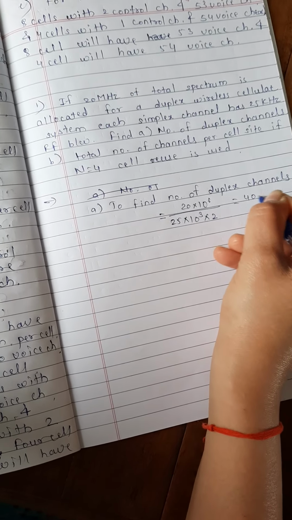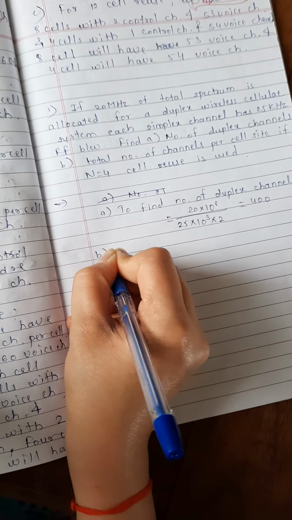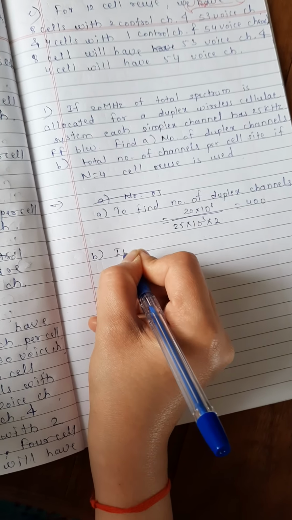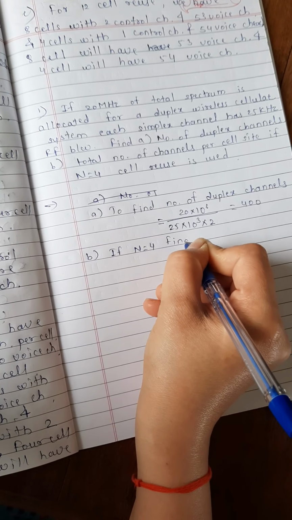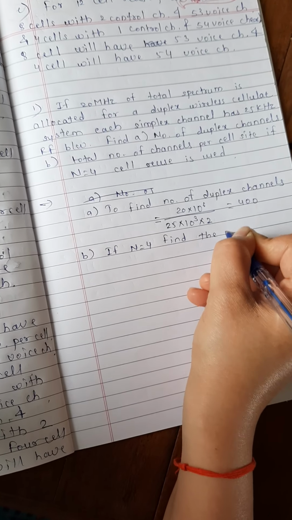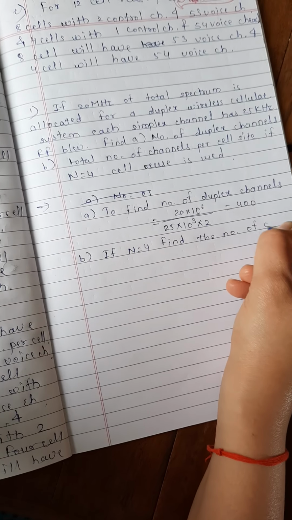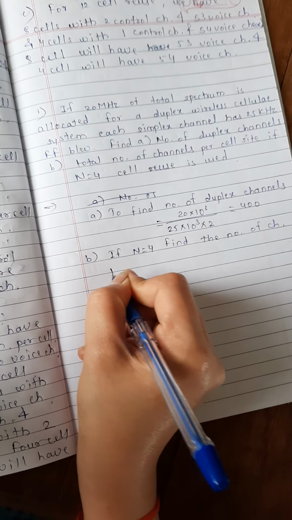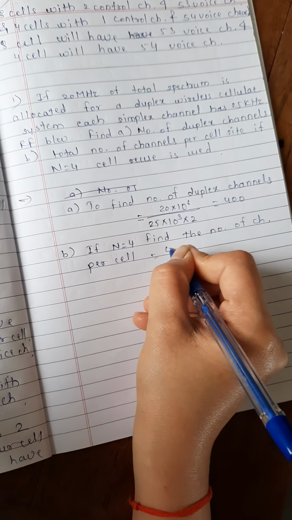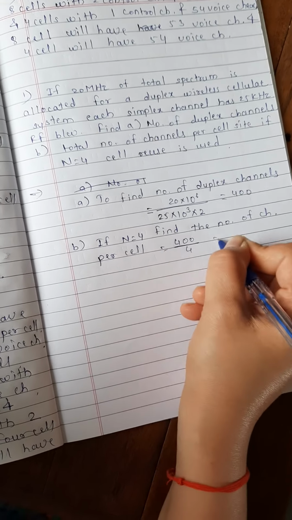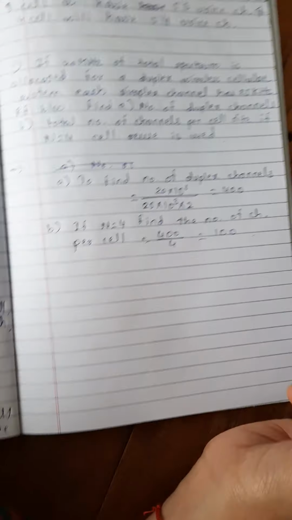So it is 400. And second, if n is equal to 4, then find the number of channels per cell. So it is 400 divided by 4, that is 100.